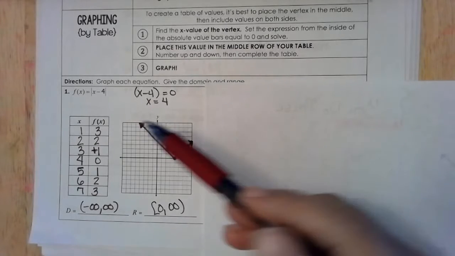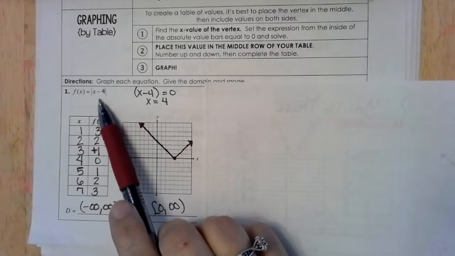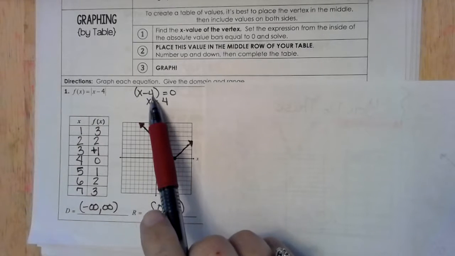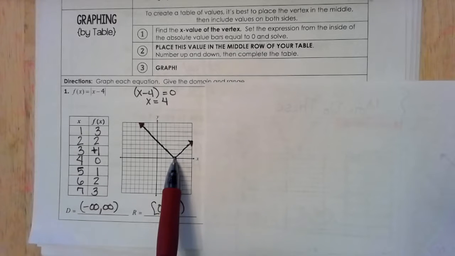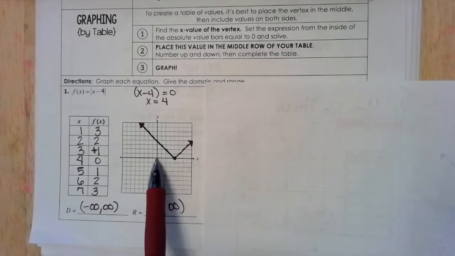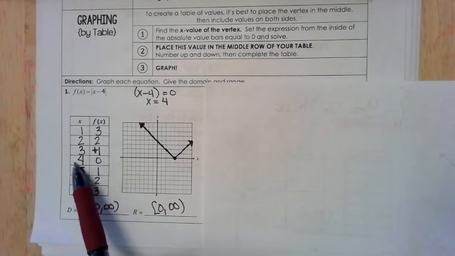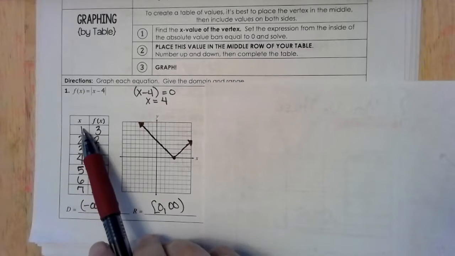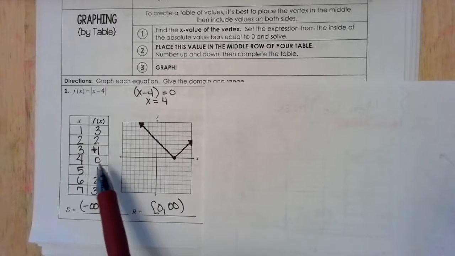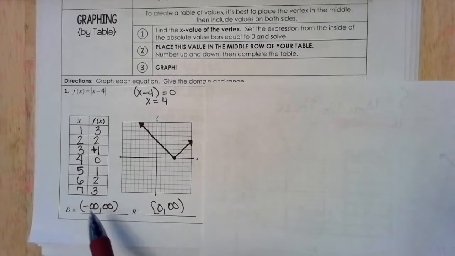So here's an example. It shows that we have a translation to the right of 4. If we set x minus 4 equal to 0, we do find out that x is 4 when y is 0. That's how the vertex moves over. So we simply move it from (0, 0) to (4, 0). If you put that in the center of your table, then you can count backwards 3, 2, 1, forwards 5, 6, 7, and then our y's basically stay the same as they are in our parent function.